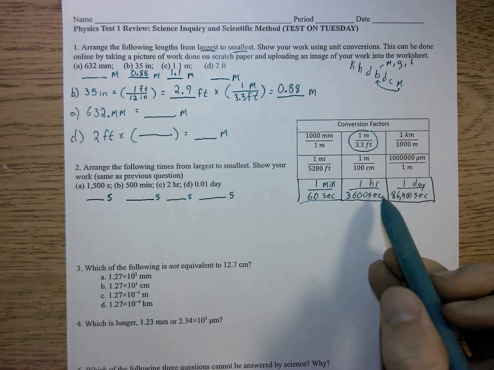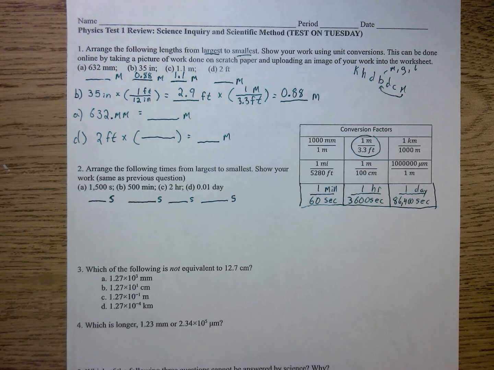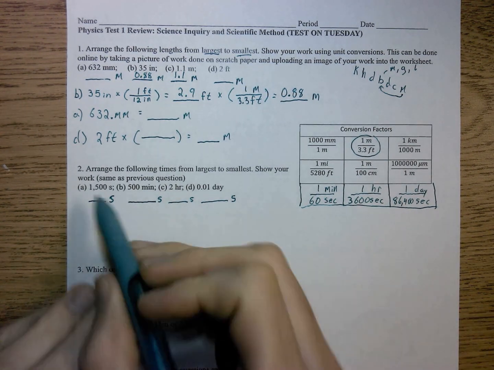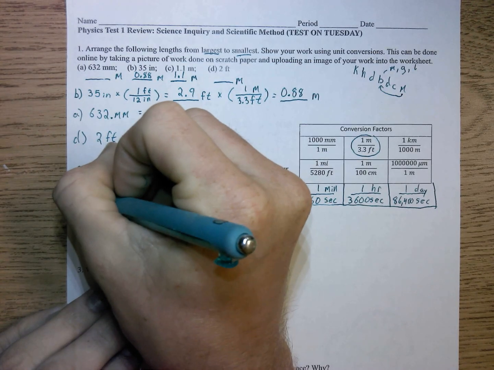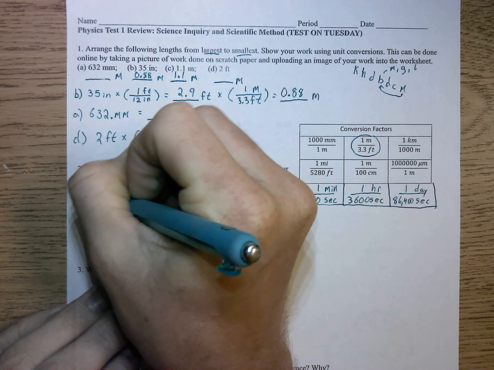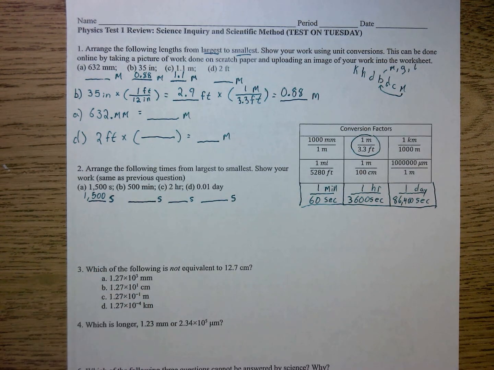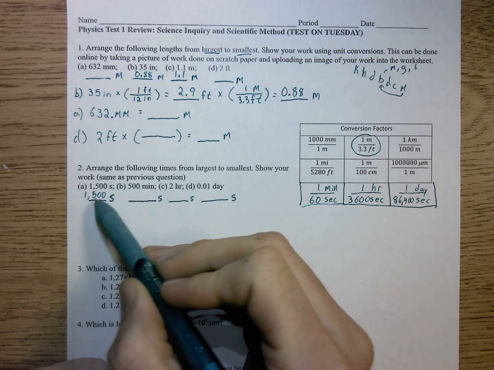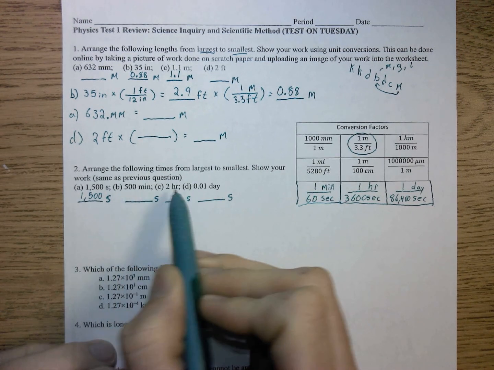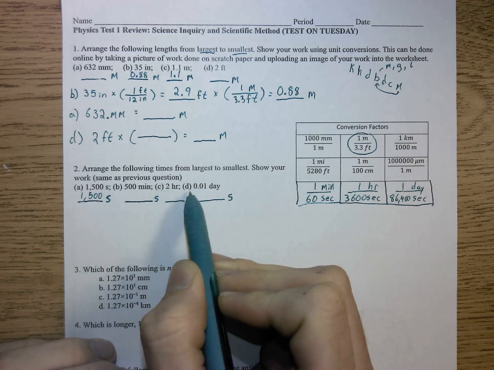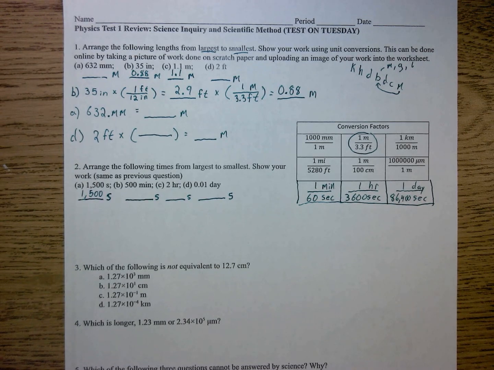Okay, so we've got our conversion ratios here, our conversion factors. And of course, this first one is 1,500 because we're already in the same unit. Hopefully your OCD wasn't ticking, and I just filled that in there for you. So the next one is 500 minutes, 2 hours, and 0.01 days.